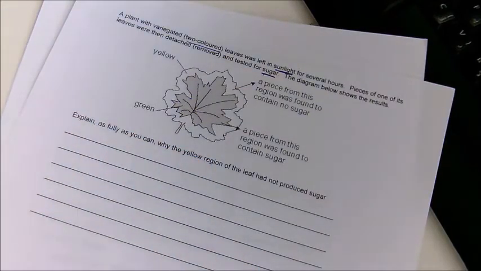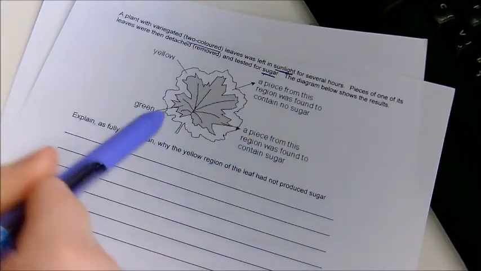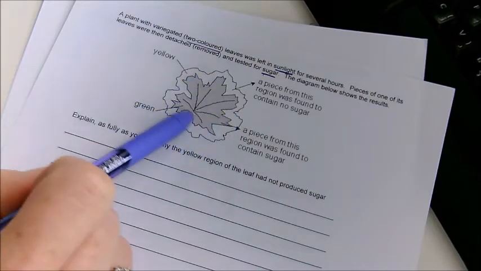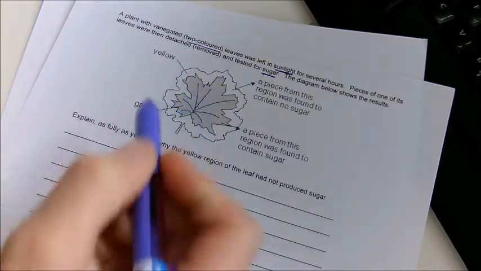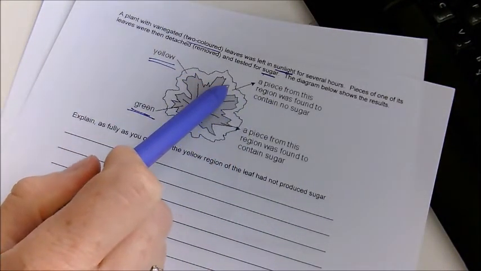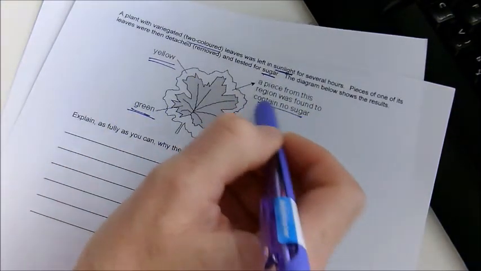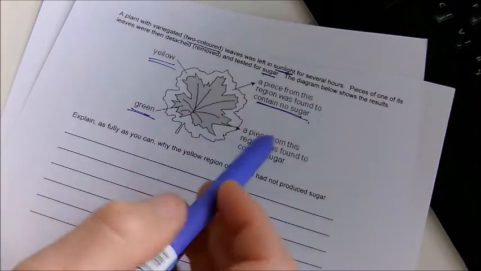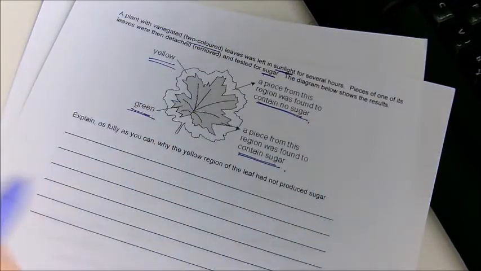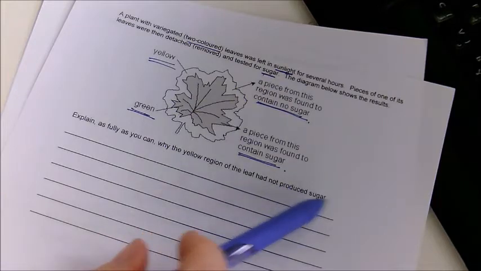Okay, so that's what we need to take from our results, and it gives you the information, and these are the results here. Okay, so you've got the paler part around the outside and then the green part on the inside. Okay, so this is a clue. Now, it then tells us that this part from the paler area in the leaf doesn't contain any sugar. Okay, and the piece that's been taken from the green area does contain sugar. Now the question says, explain as fully as you can why the yellow region had not produced sugar.